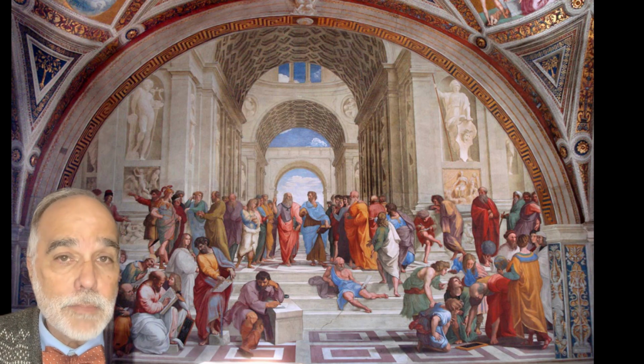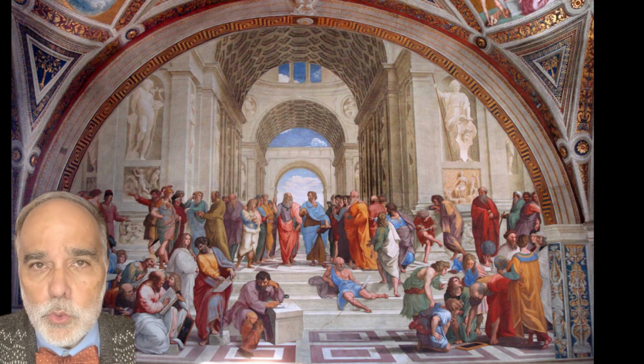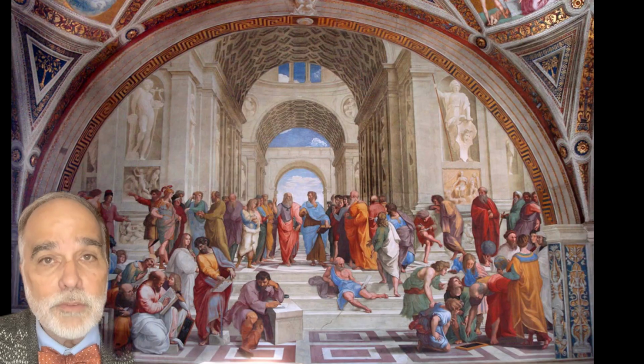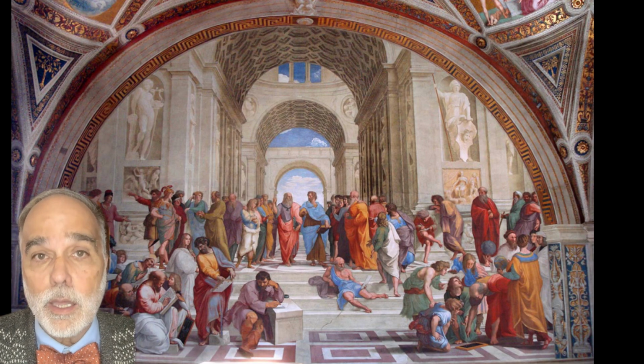Perspective, anatomy, proportion, balance, these were all tools used to say humans are rational, the human form is beautiful, and humans reflect the divine. Ideal of human form and potential.